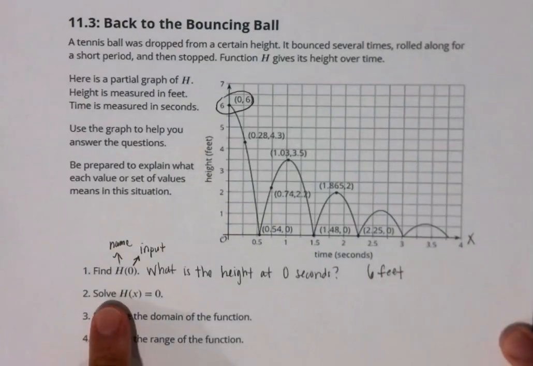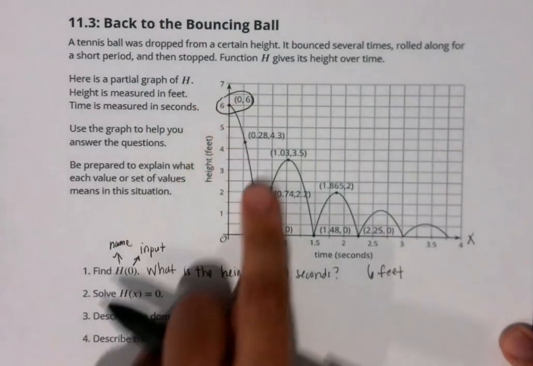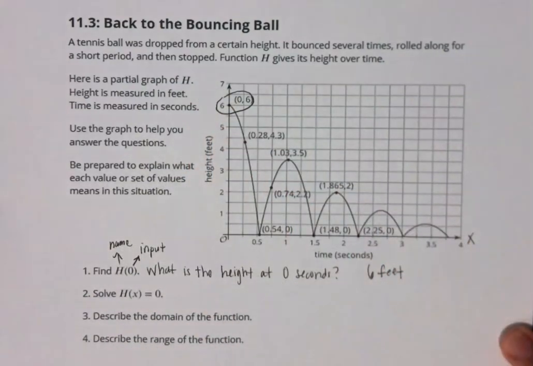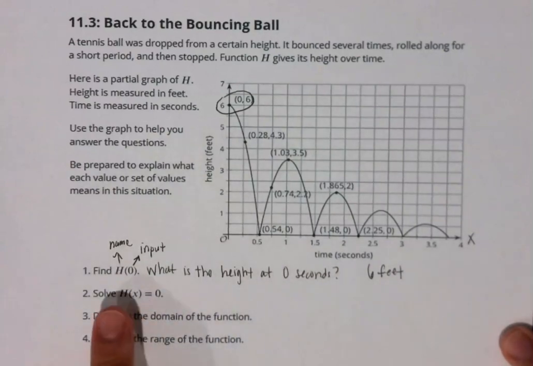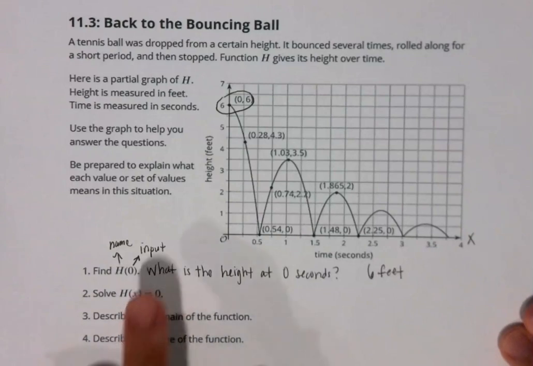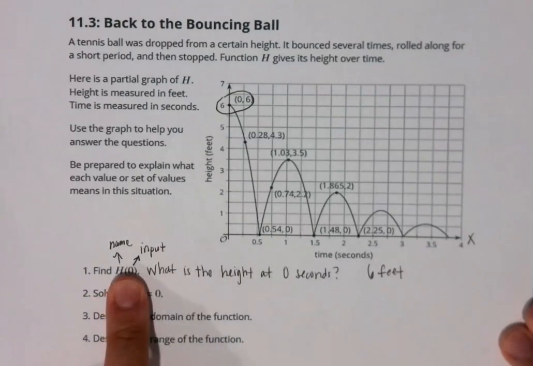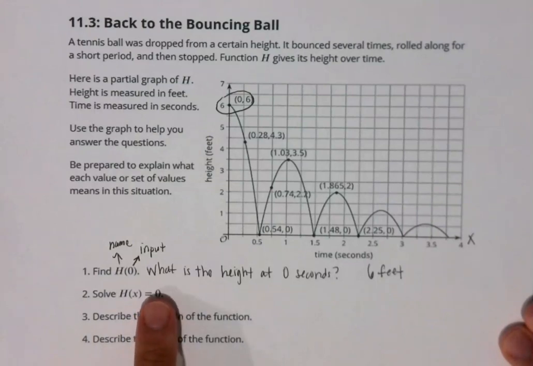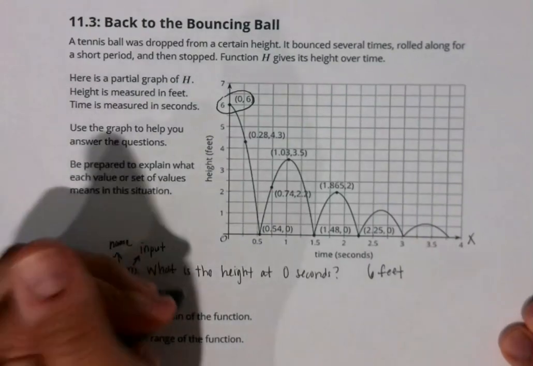Number 2 says solve h of x equals 0. And again, h is just the function name that's telling us that we are looking at this graph right here. If we had a second graph and we had a different function name, we would have to pay attention to see which graph we will be looking at. So it's asking us, when does function h have an output of 0? So this 0 here isn't asking us about the seconds, because the seconds live inside the parentheses for the input. It's actually asking us, when is the height, or the output, 0?